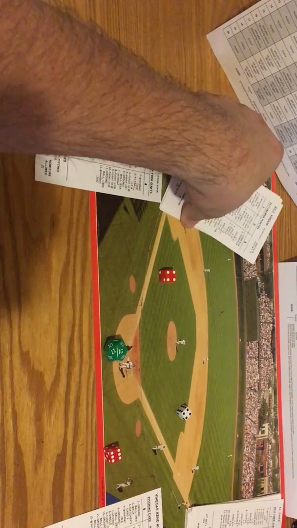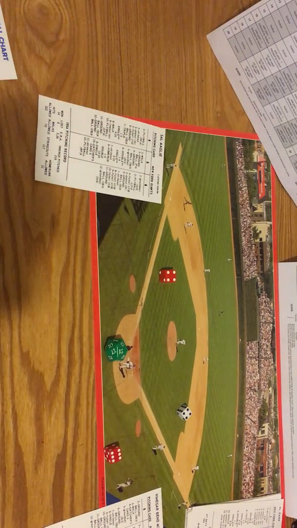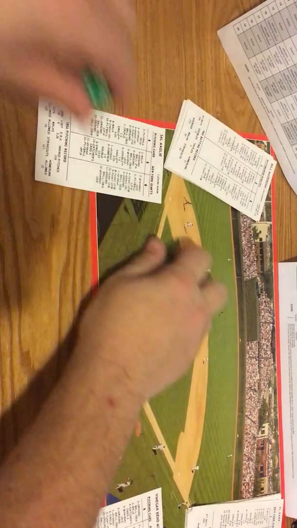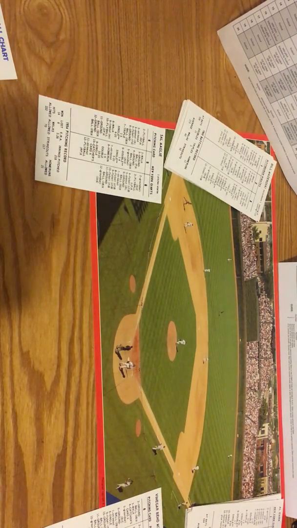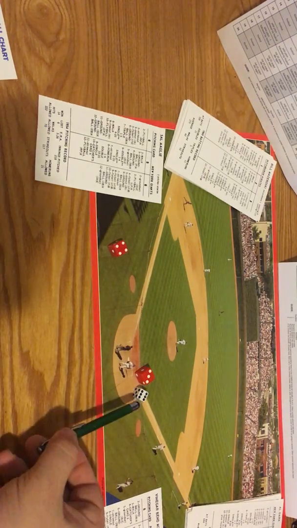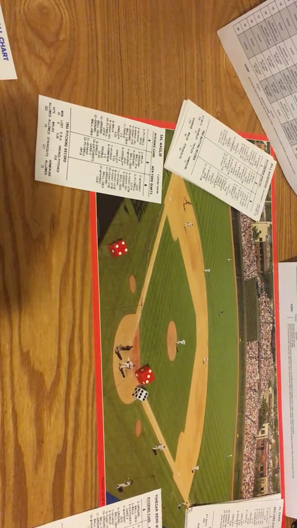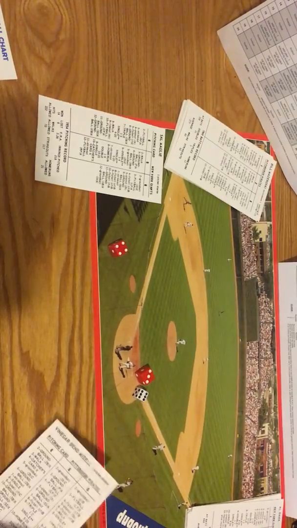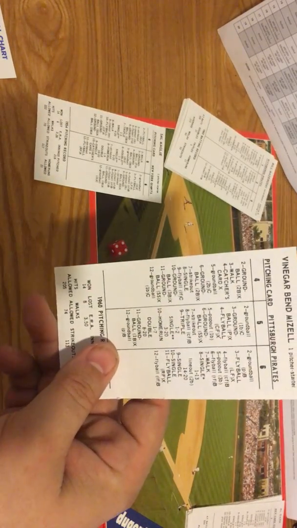Up to bat in the bottom of the 7th, leading off for the Giants is Mr. Al Dark. 6 and 7. 6 and 7 on Mizell's card is a walk.